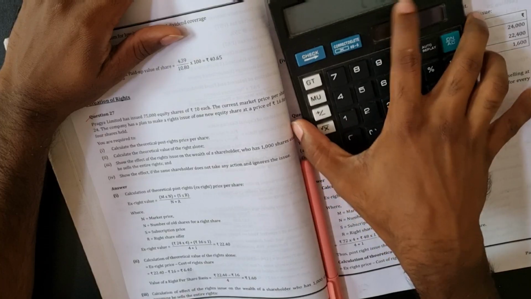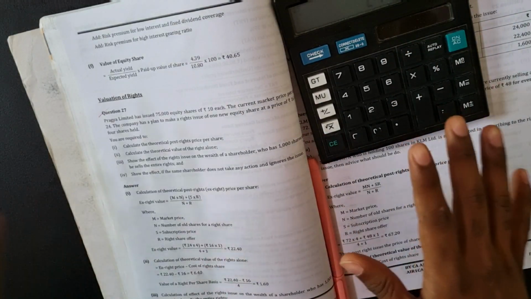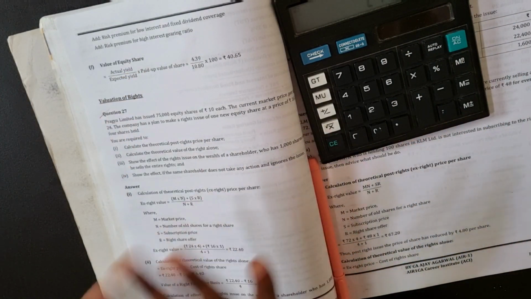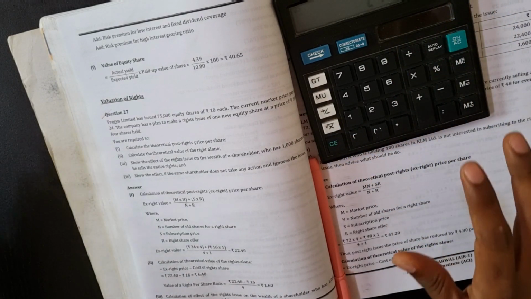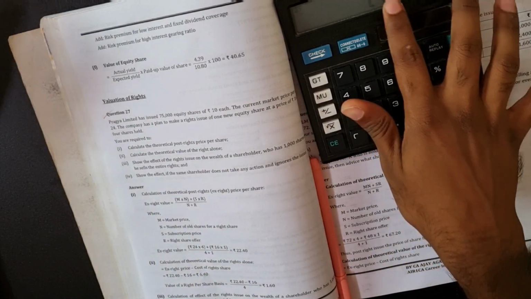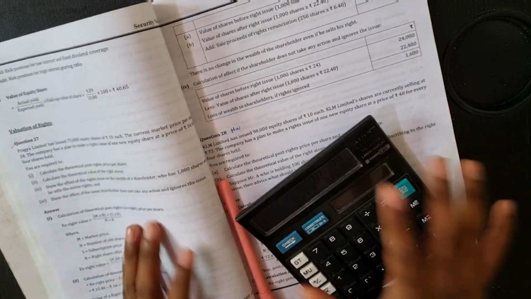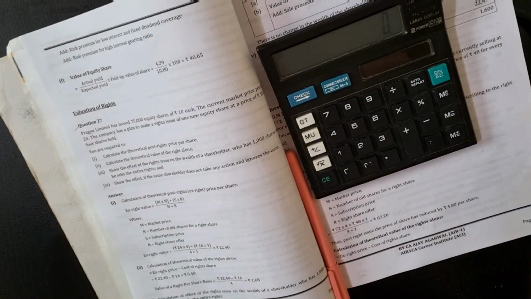So how much did he get? 24,000. Earlier 1,000 into 24 was 24,000 only, and now since he sold the right, he got 24,000. So there is no change in wealth. Here it is given the same thing.